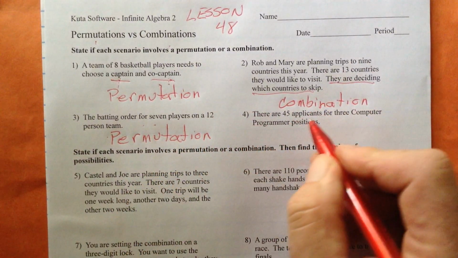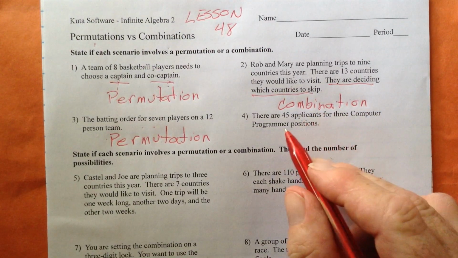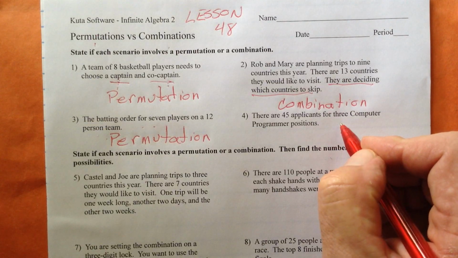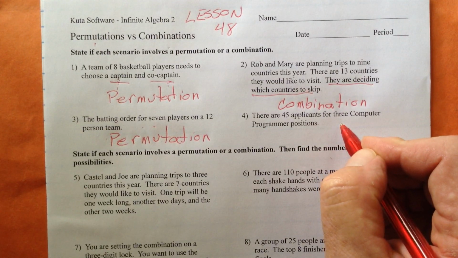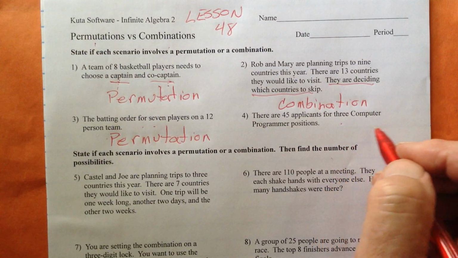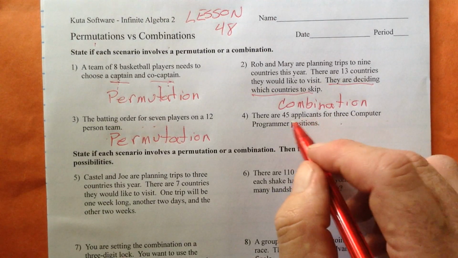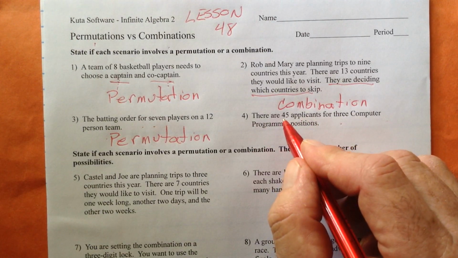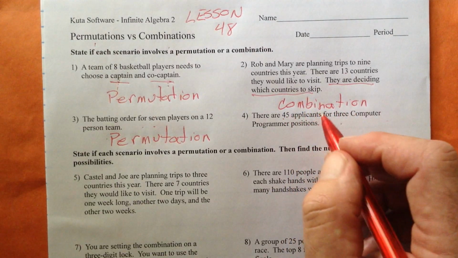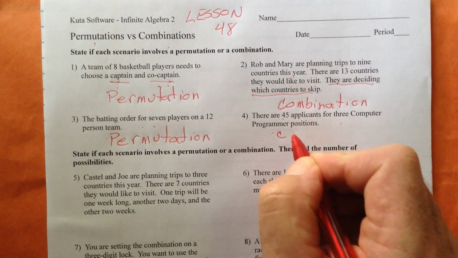And then number 4, there are 45 applicants for 3 computer programmer positions. So I have 3 openings in the company to be 3 programmers. Doesn't matter which one or the order of the jobs. No, they're all the same job. I just need to choose 3 out of the 45 people applying. So out of the 45 applicants, how many combinations? Since the order doesn't matter, it's going to be a combination.